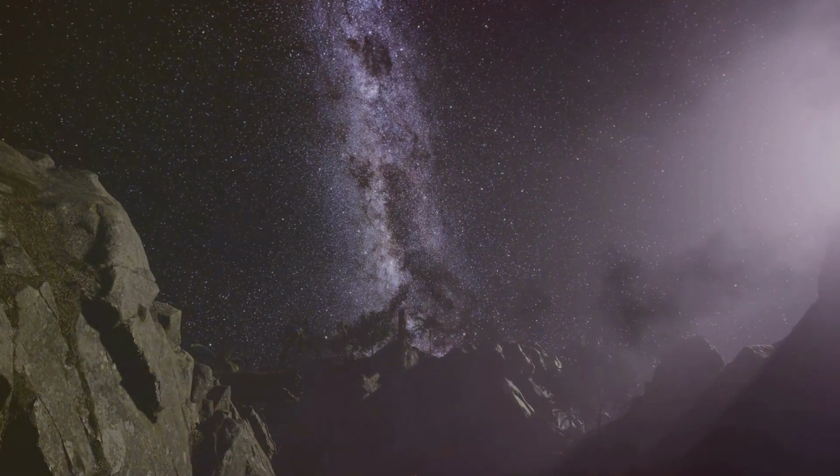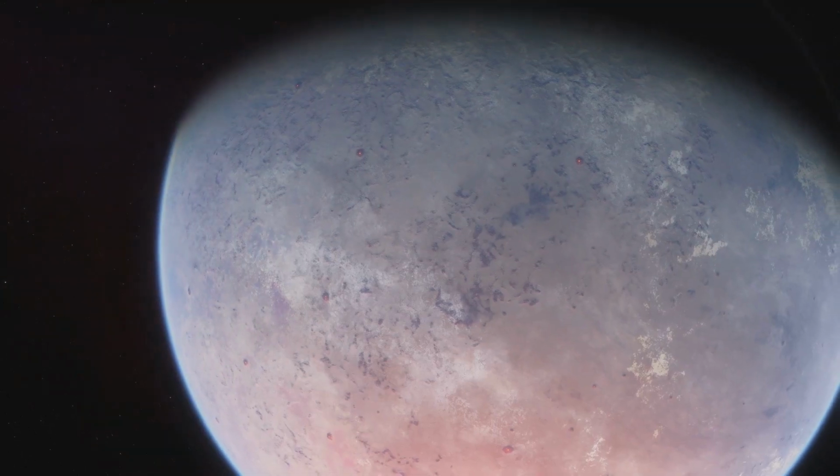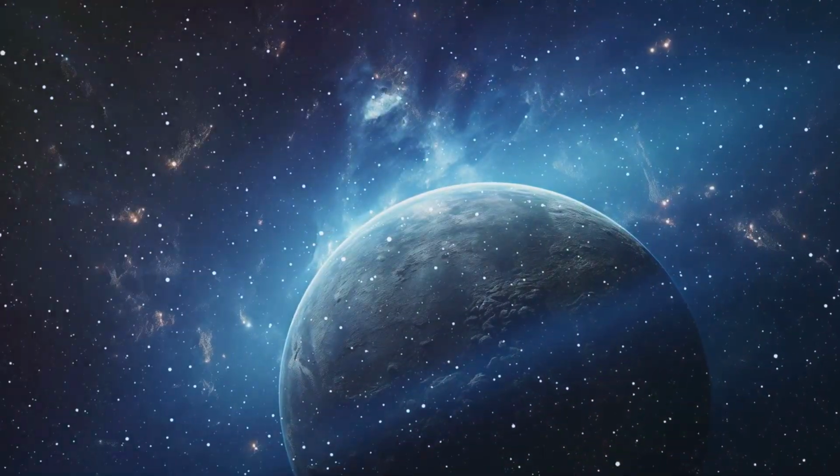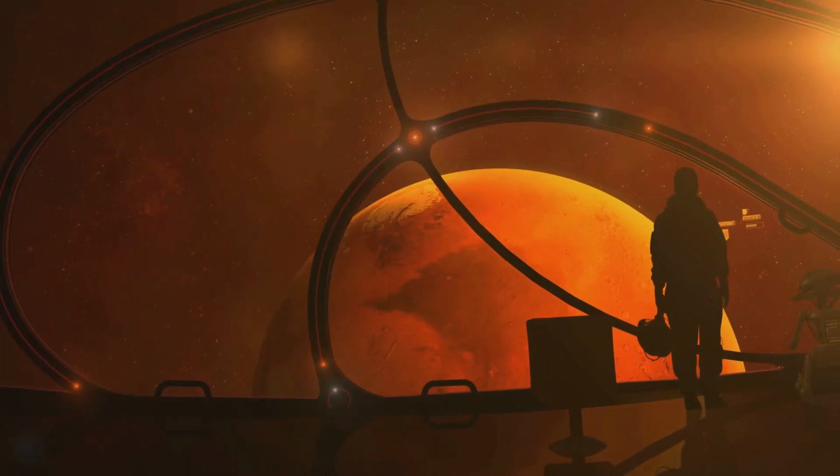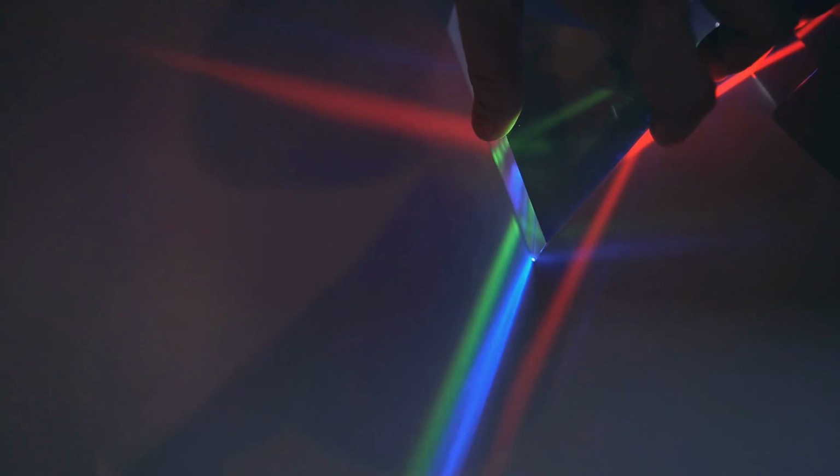The universe is vast. It teems with billions upon billions of stars. Around many of these stars, planets orbit. We call these planets exoplanets. They are very far away, but we can still learn about them. How? Light holds the key.